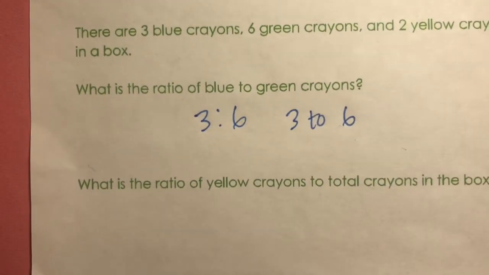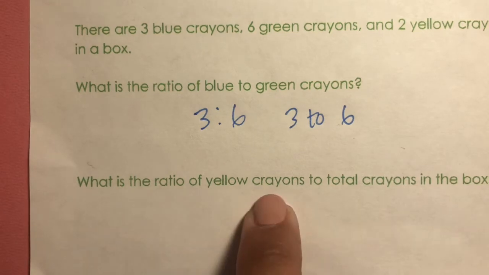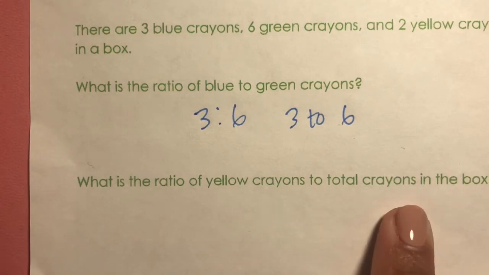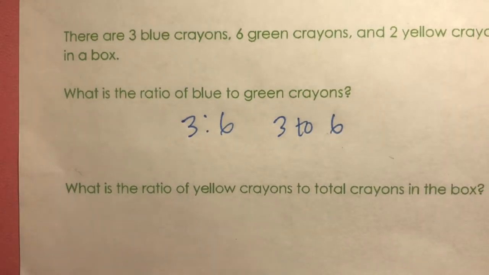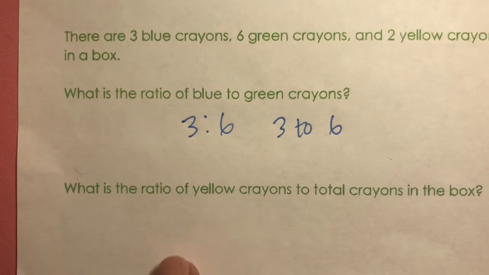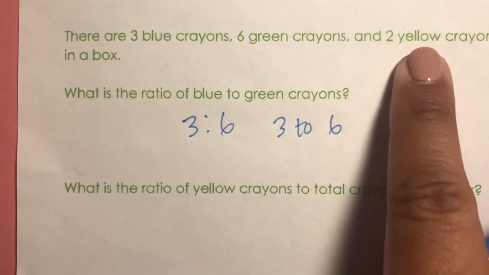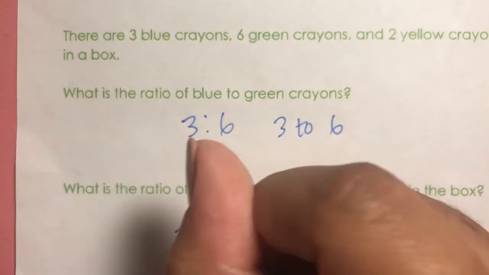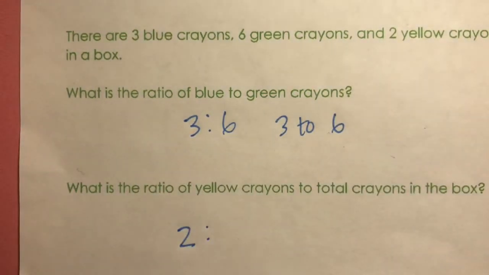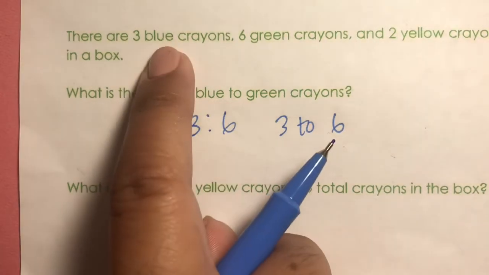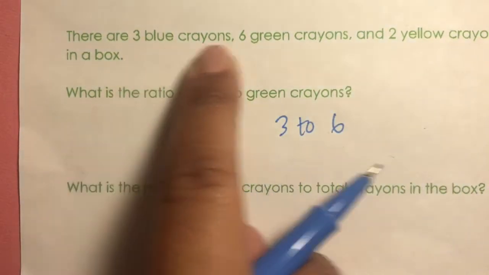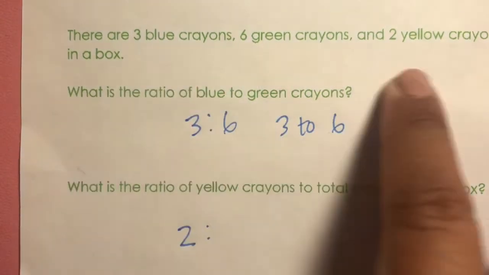Now, what is the ratio of yellow crayons to total crayons in the box? Okay, so we need to figure out how many yellow crayons we have. If you look up here, it says we have 2 yellow crayons. So it's 2 out of the total crayons in the box. So now we just got to look at the amount of crayons that we have in this box all together and just add them up.